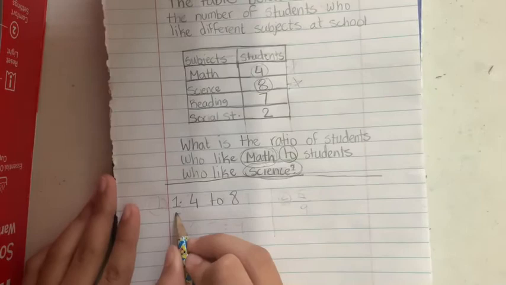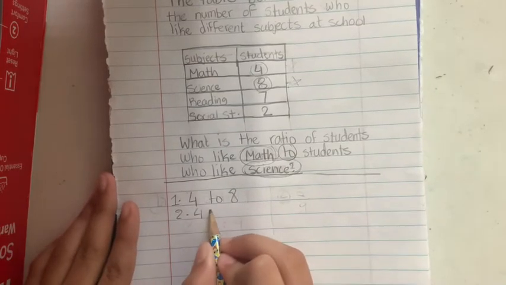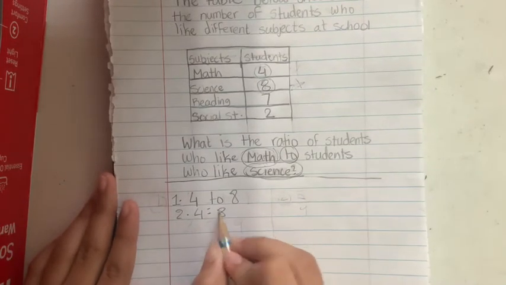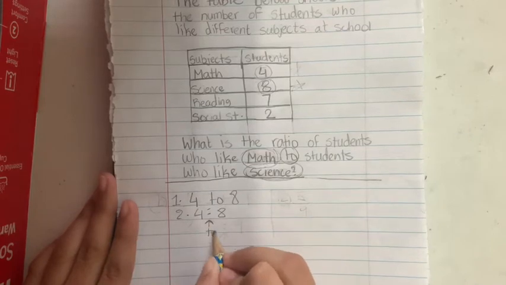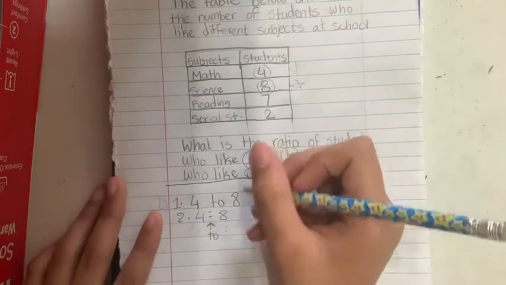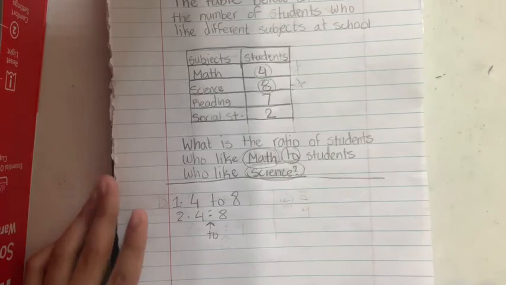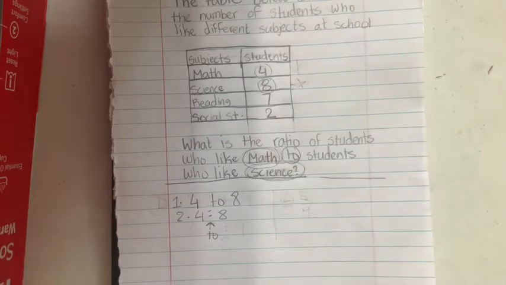And we can write this another way. 4, 2 dots, and 8. These 2 dots mean 2. So that's how we write. That's basically the basic way we write 4, 2, 8.